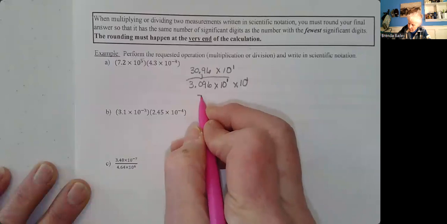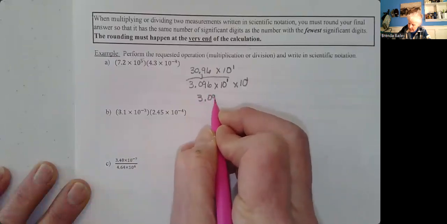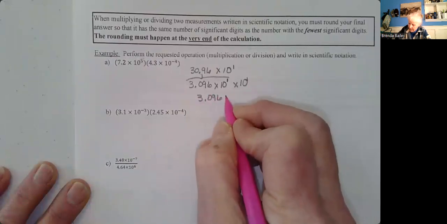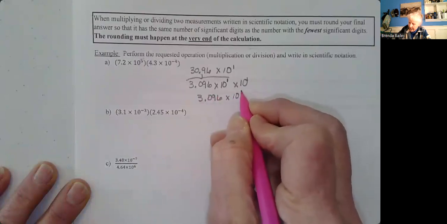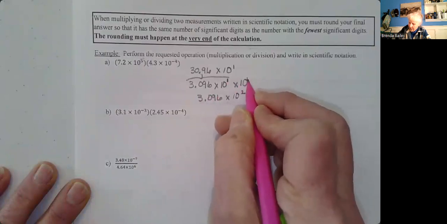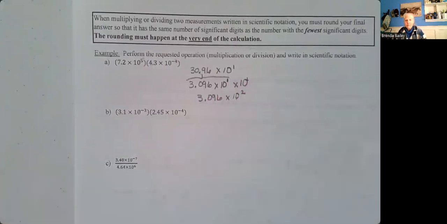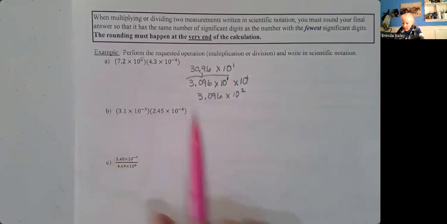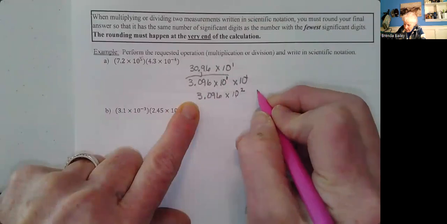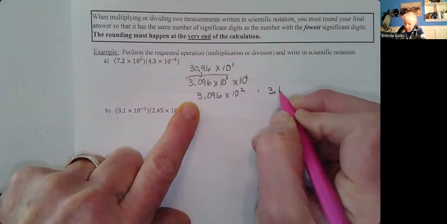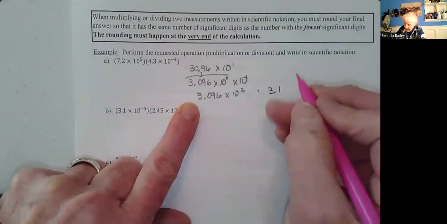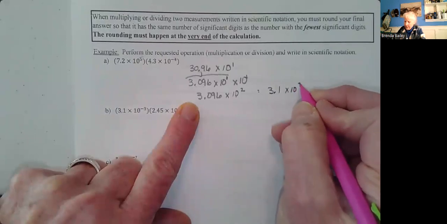So this becomes 3.096 times 10 to the second, because you add those exponents because the bases are the same. Okay, 2 significant digits. Right now, it looks like I've got 4. I only want 2. So it looks like we're going to have 3.1. We'll round off to the nearest tenth there, times 10 to the second.